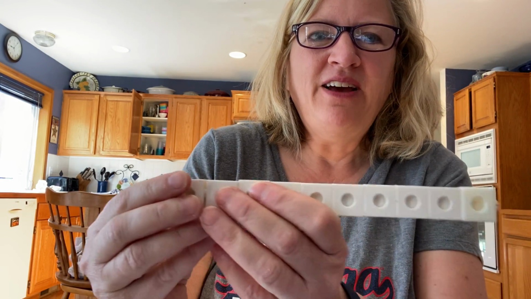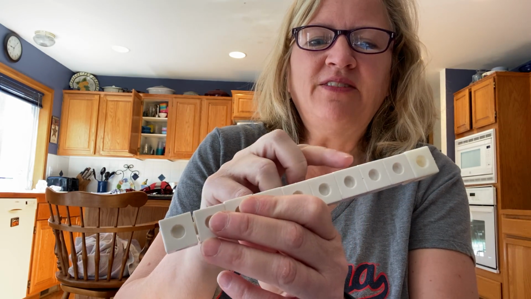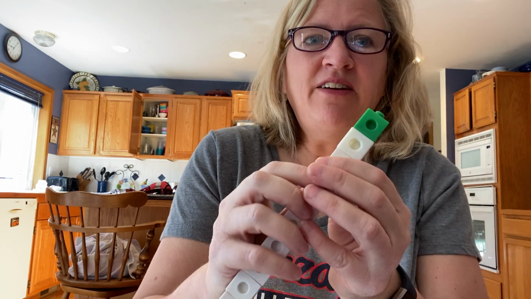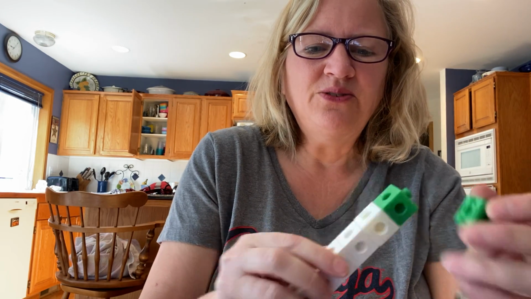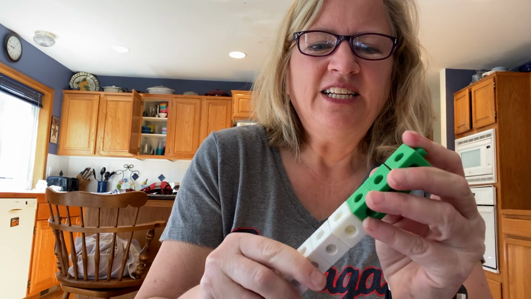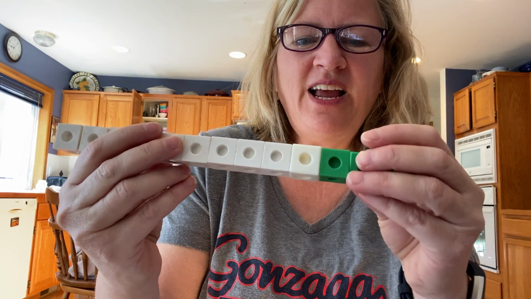All right, now we're gonna learn about the cubes again. Remember how many white ones we have? We have 1, 2, 3, 4, 5, 6, 7, 8, 9, 10. If I add 1, it makes 11. If I add 2, it makes 12. And guess what happens when I add the third one? It makes 13. We have 10 and 3 extra.